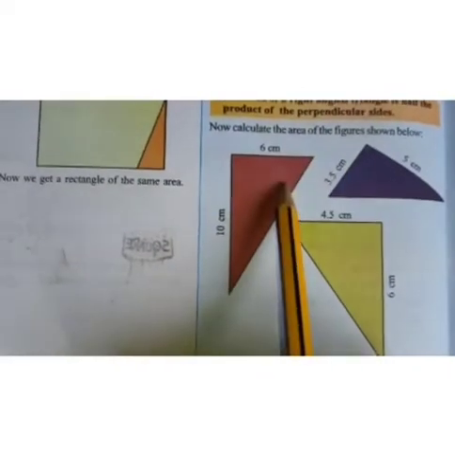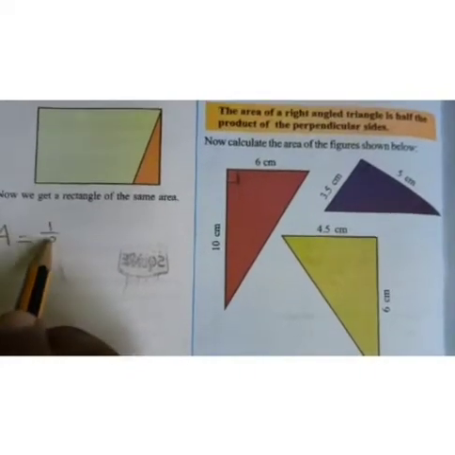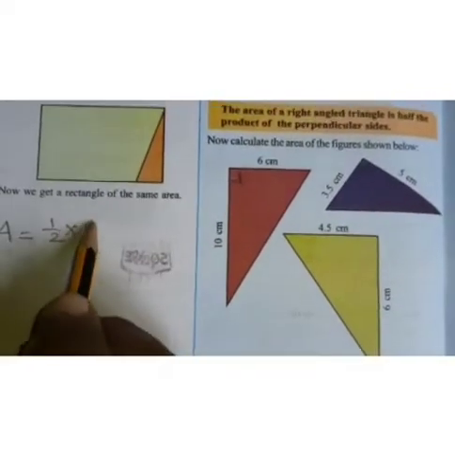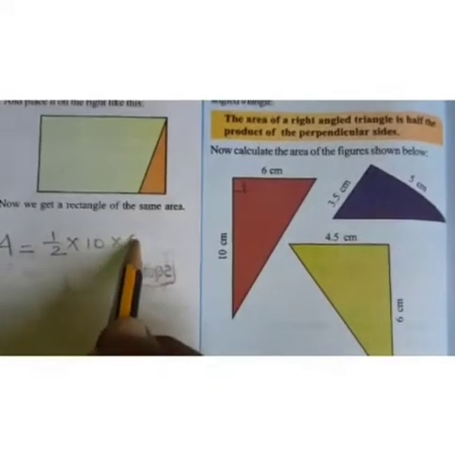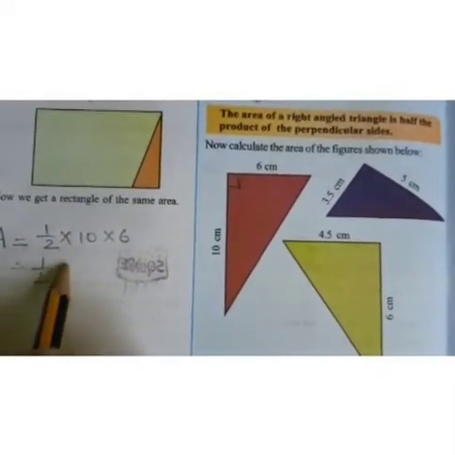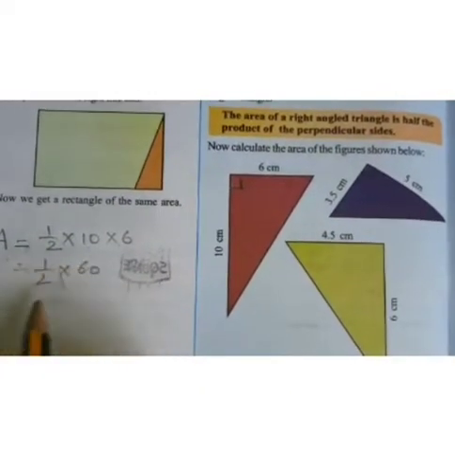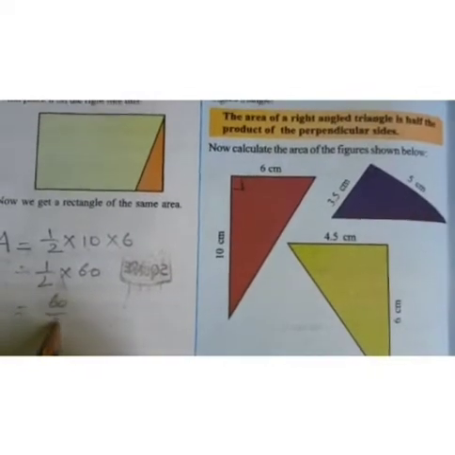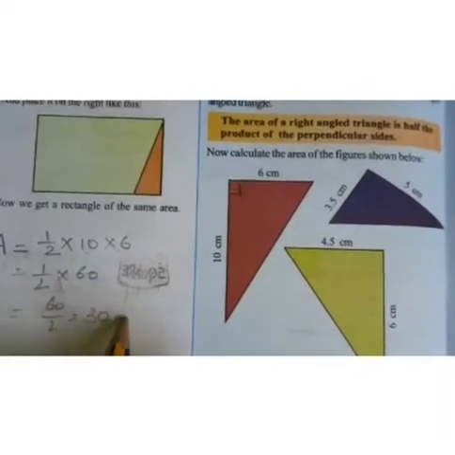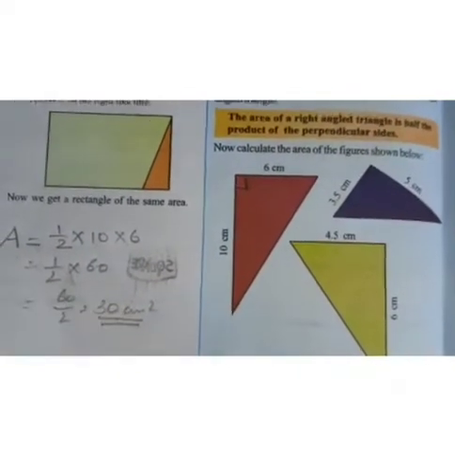Calculate the area of this figure. First one, see this one. What is the length here? One perpendicular side is 10, the other perpendicular side is 6. Here is the right angle triangle. So how will you find out the area? Area is equal to half into 10 into 6. So how much will you get? Half into 60. How much is that? 60 by 2 becomes 30 centimeter square.